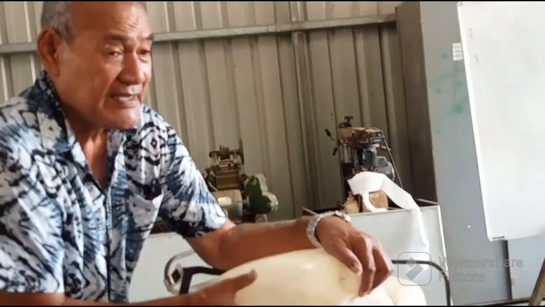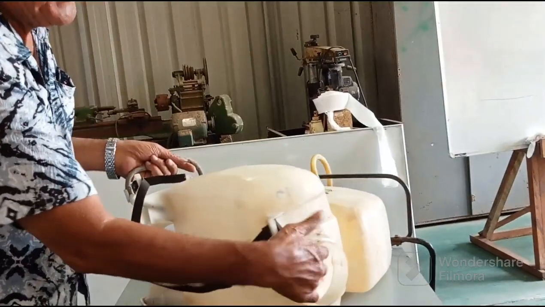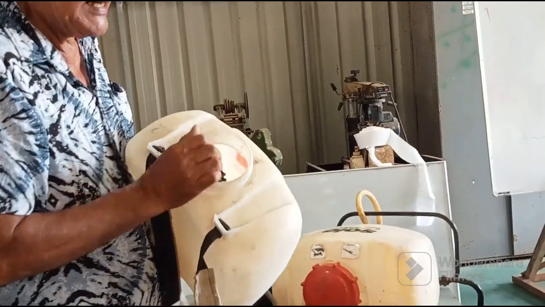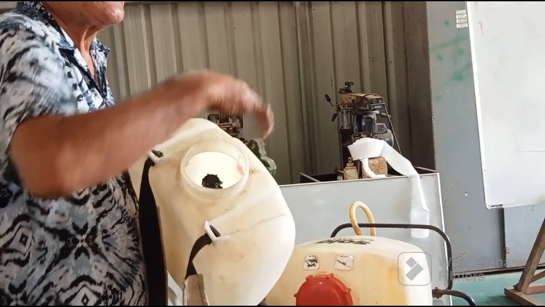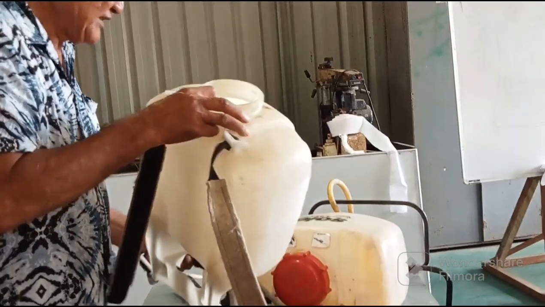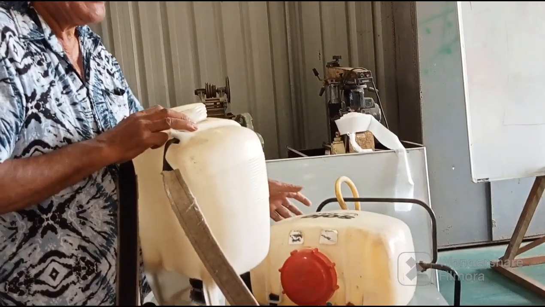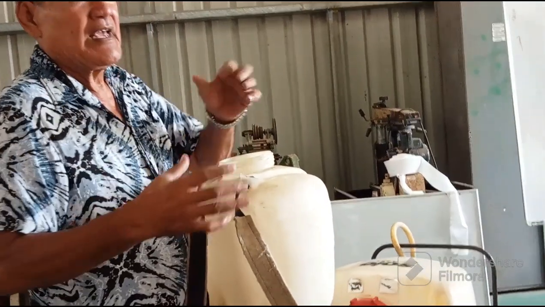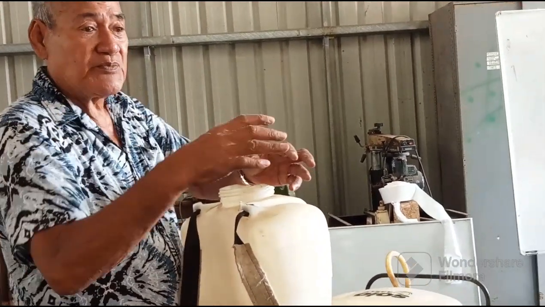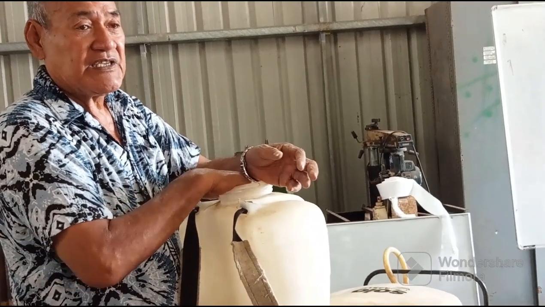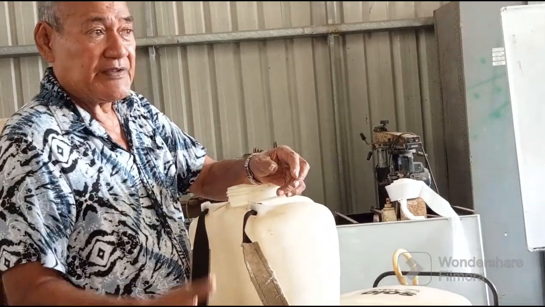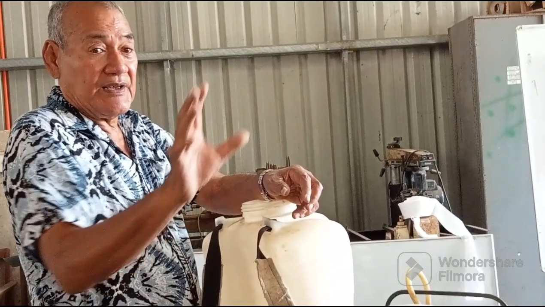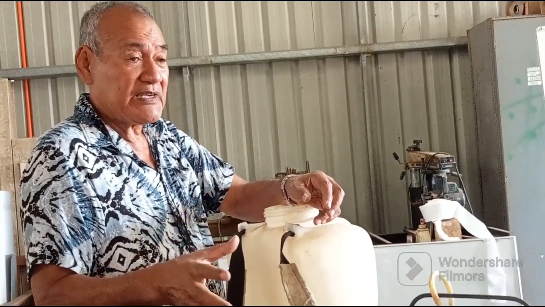It's another tank inside the tank. The outside, around the pressure chamber inside here, is where the chemical is located. And as you pump, the piston pumps the chemical as it goes down. The chemical goes between the piston and the pressure chamber. And when you pump, the piston goes up into the chamber, carrying the chemical with it, the spray mix.